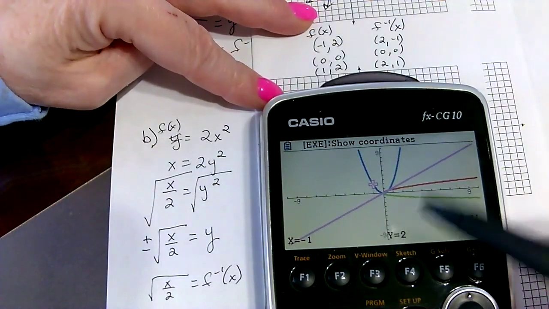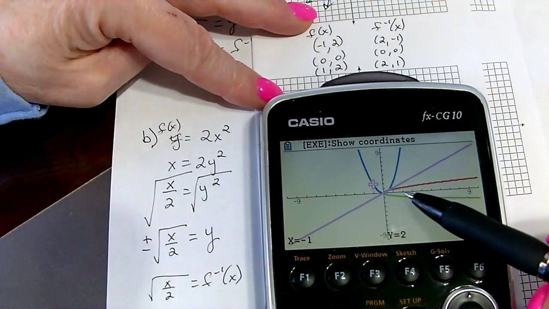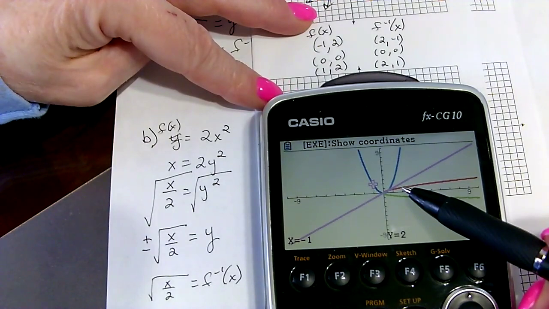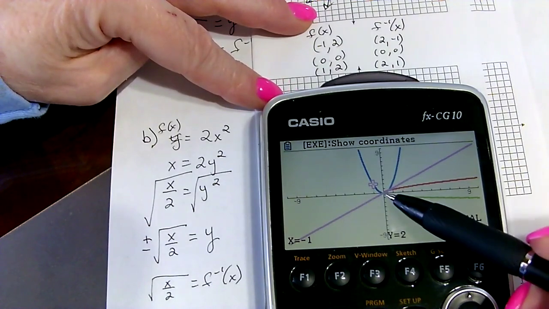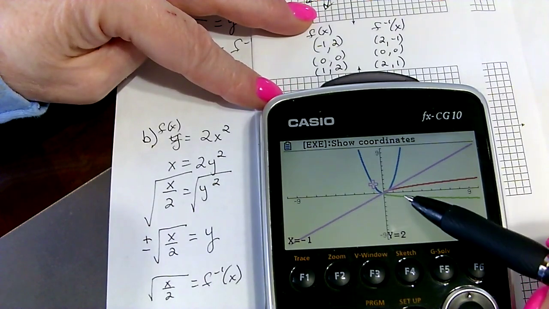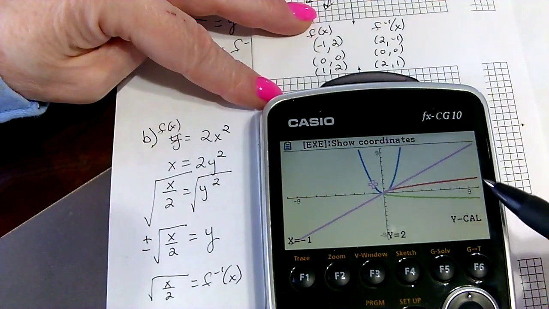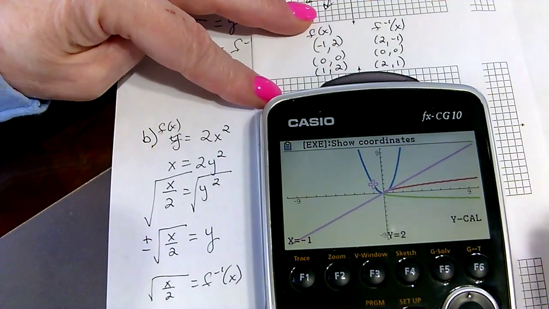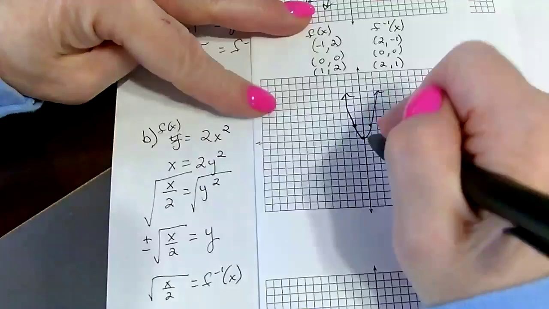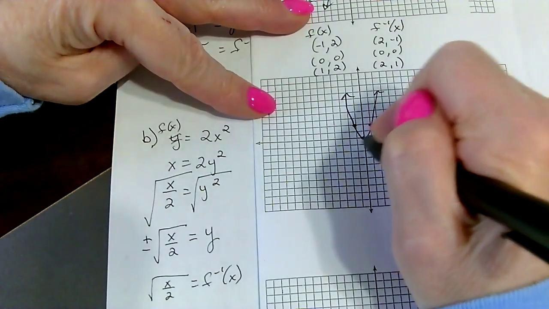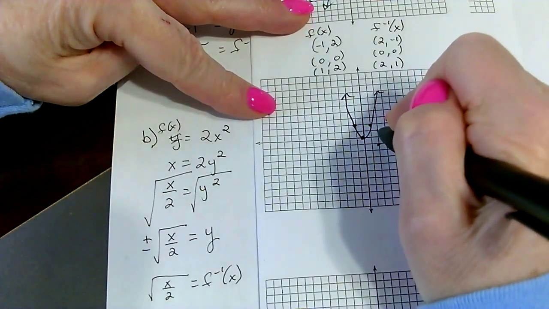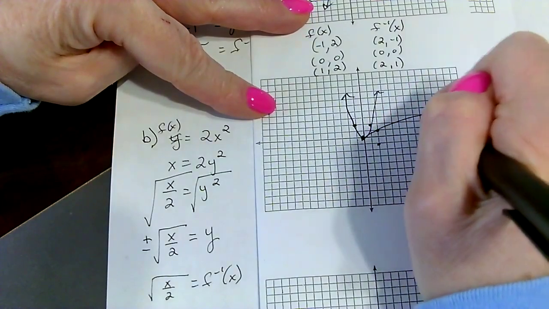Here is 2, 1. There's the red. Okay. Here's 0, 0. And then we also had 2, -1 that hits the green. And that one will give us the top. This one will give us the bottom. So I'm going to plot 2, -1, 0, 0, and 2, +1.